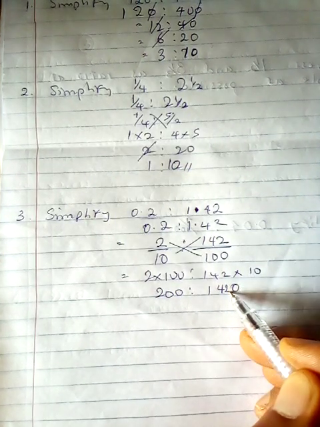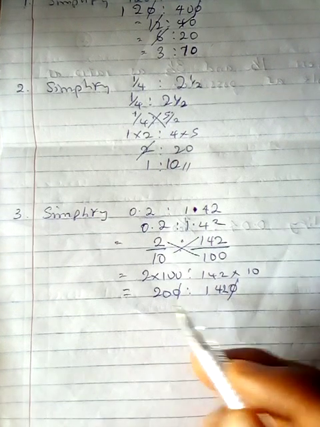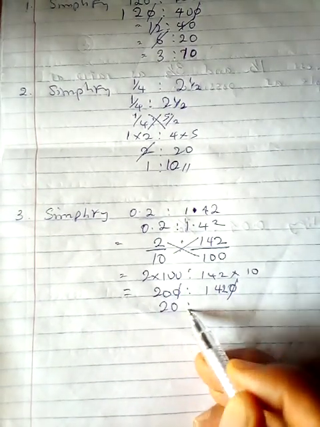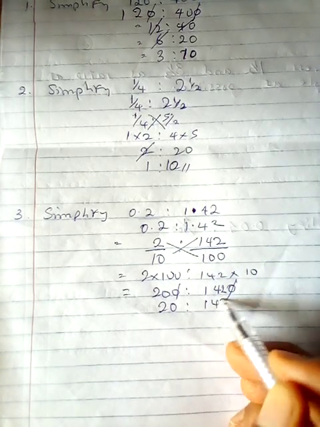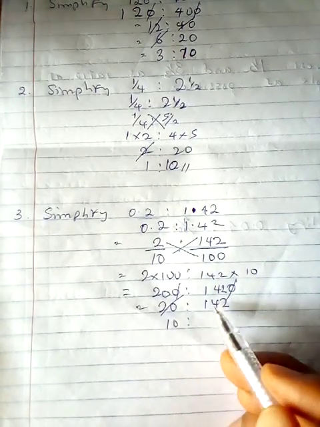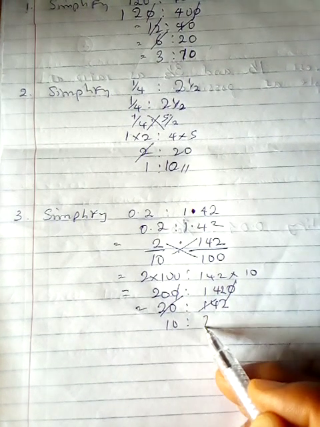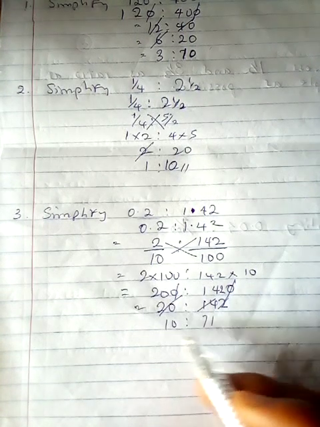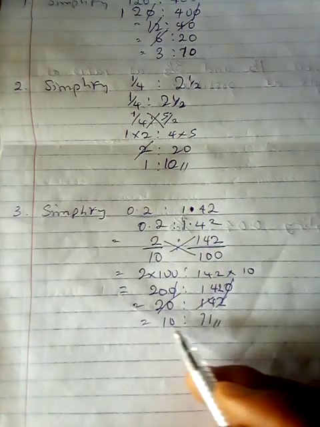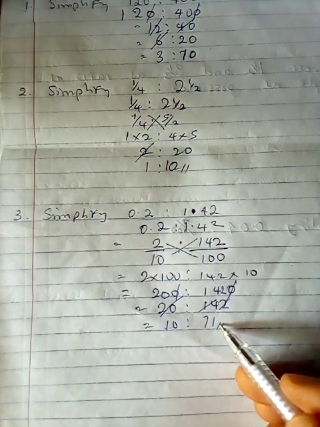So now we can simplify this. 0 will cancel 0. Now 2 can divide these numbers. We are left with 20 ratio 142. 2 into 20 is 10. And 2 into 142, first of all, 2 into 14 is 7, and 2 into 2 is 1. So we are having 10 ratio 71. 71 is a prime number, so nothing can divide this number again. So this is the simplest form of that ratio.